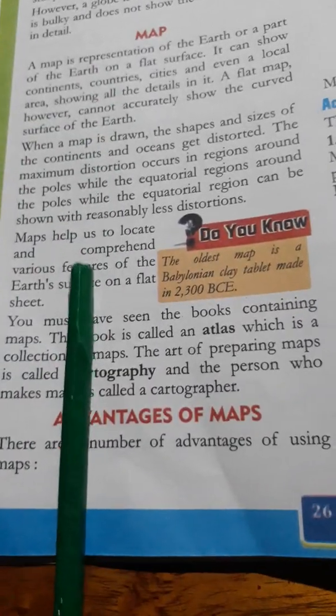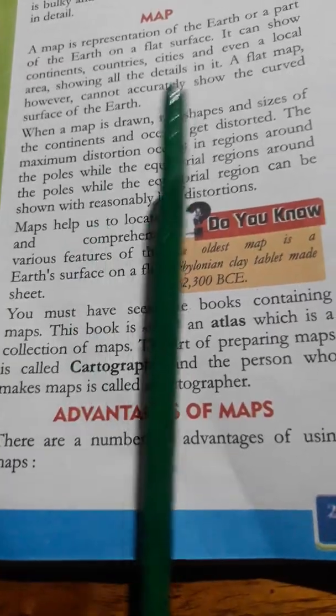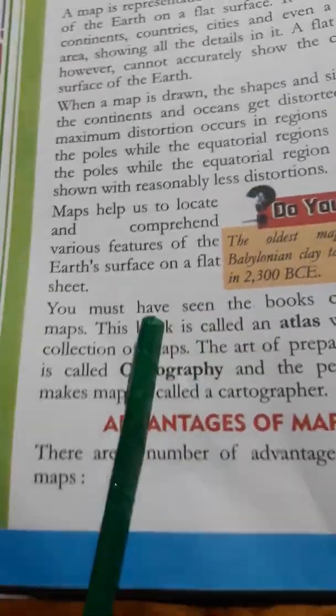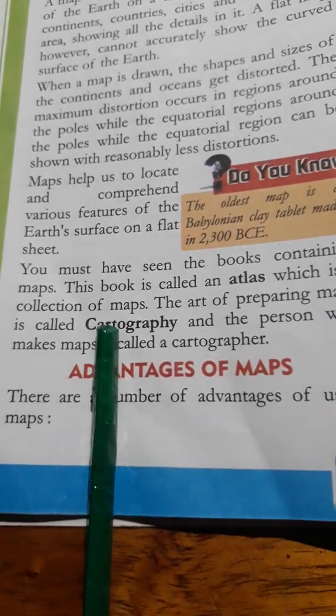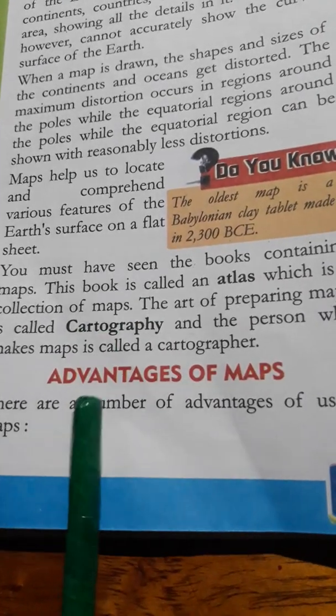So here it is clearly written, very simple, that a map represents the places, the continents, the countries and all. And it helps us to locate and comprehend different features of the earth's surface, such as the oceans, the seas, the land, the places.